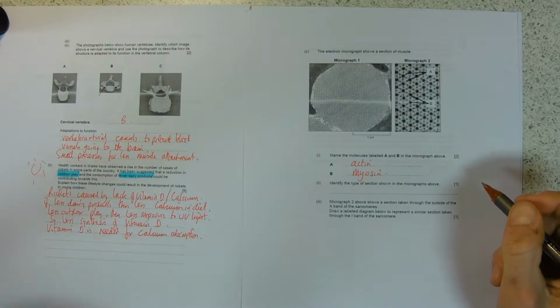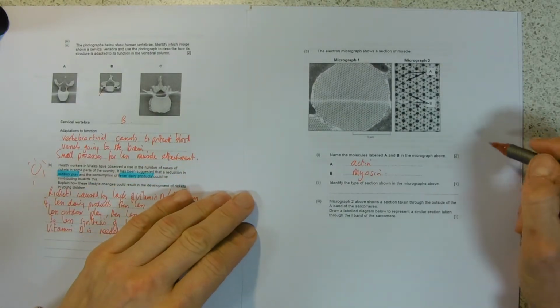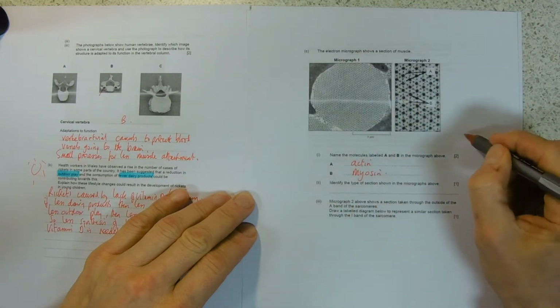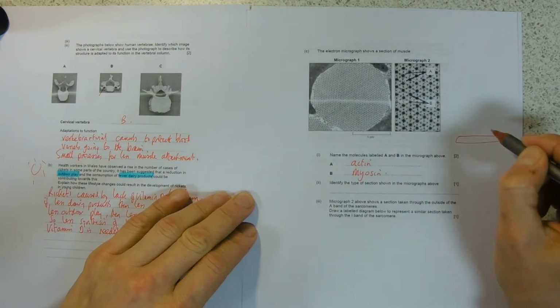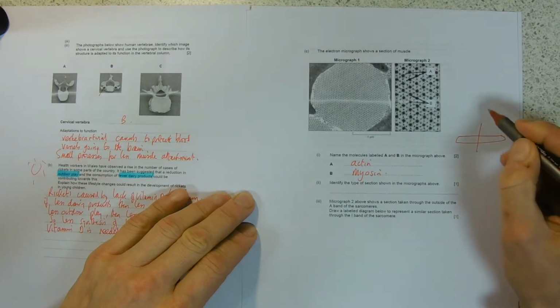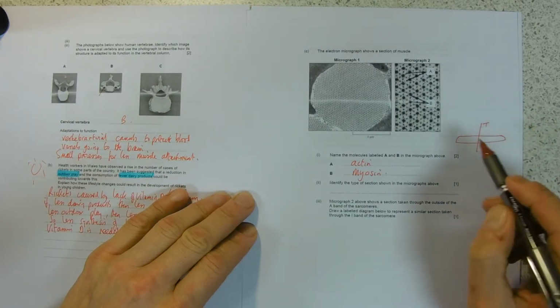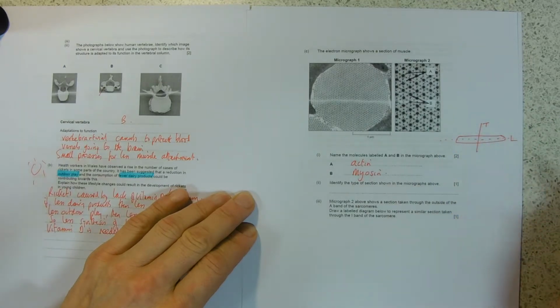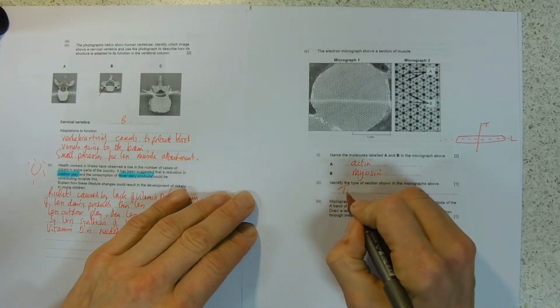Identify the type of section. So that means that this one is cut. So we've got a muscle fibre there, we are cutting down through it like that. So that's our transverse section. If we were cutting along it like that, that would be our longitudinal section. So this one is a transverse section.